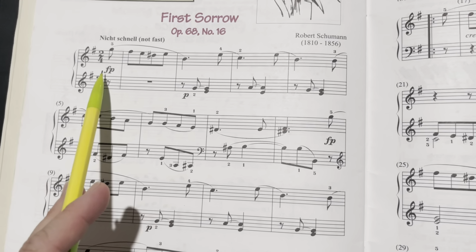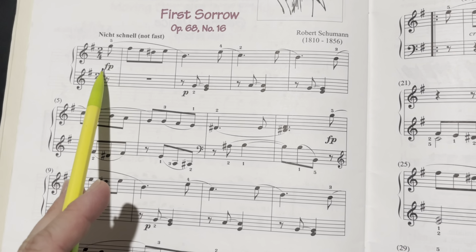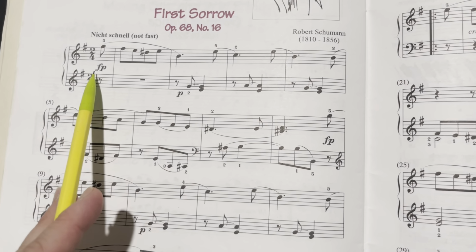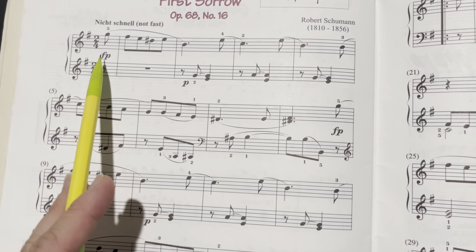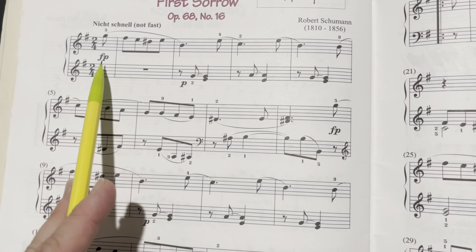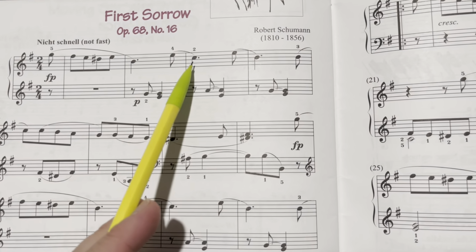P for piano. FP, I didn't write this one down, but that means forte piano. Sounds contradictory. Loud, soft. Like what? And that usually means, well, not both at once. It means the first note is loud, then immediately you play the next thing quiet. And we see the slurs again here.